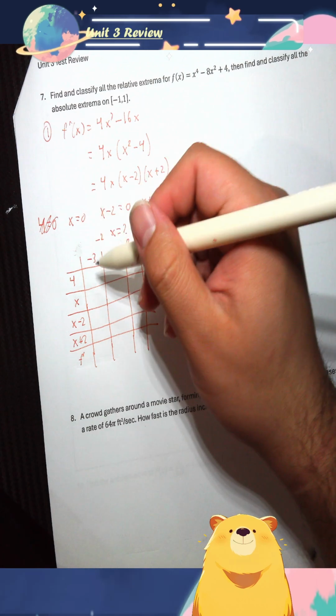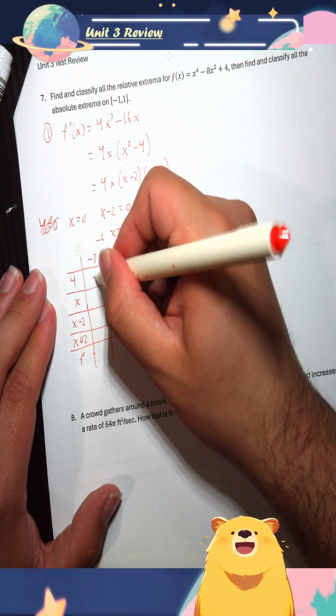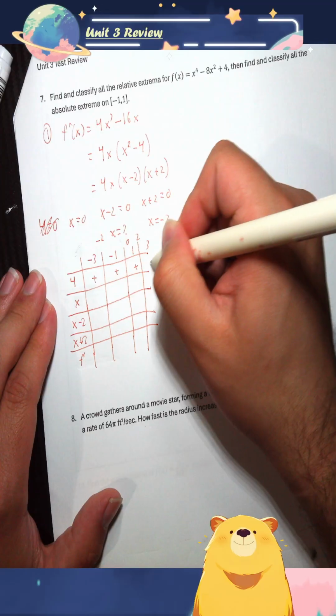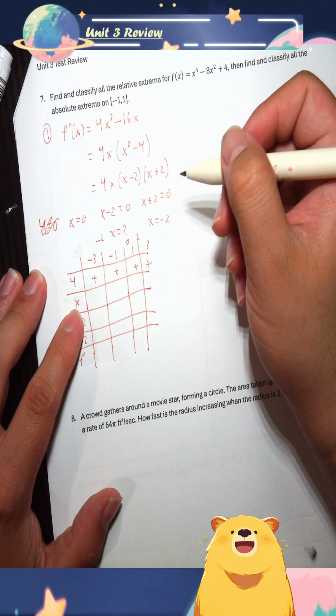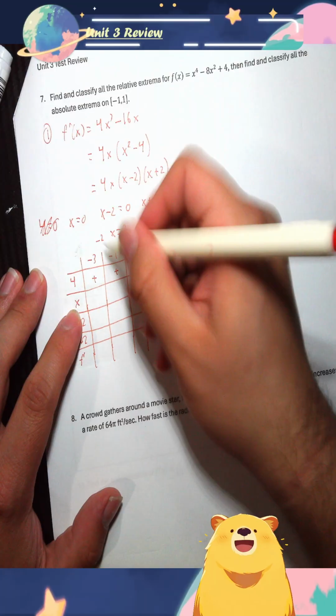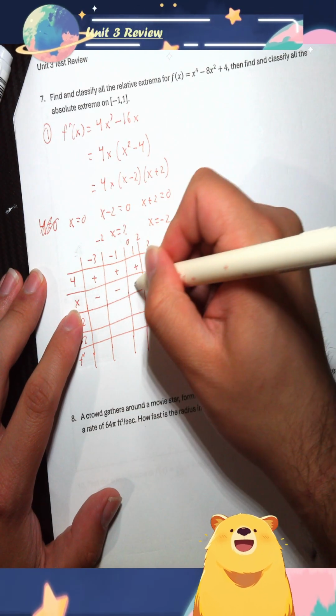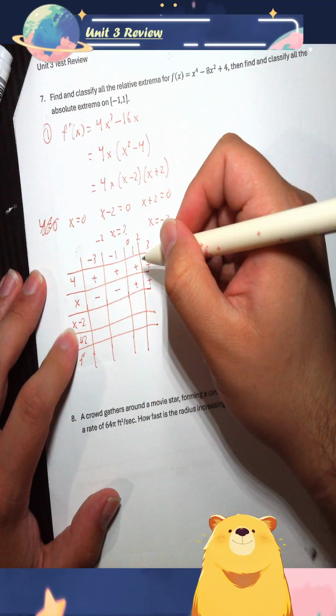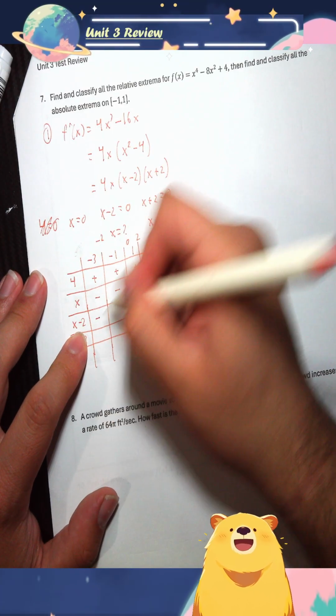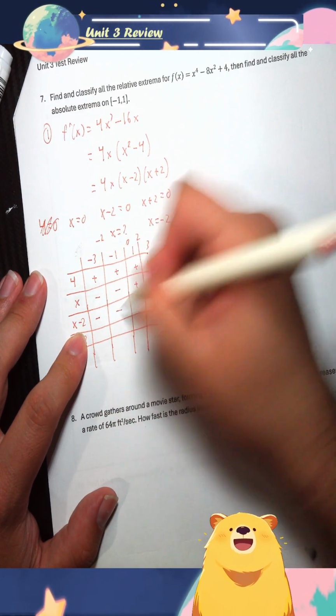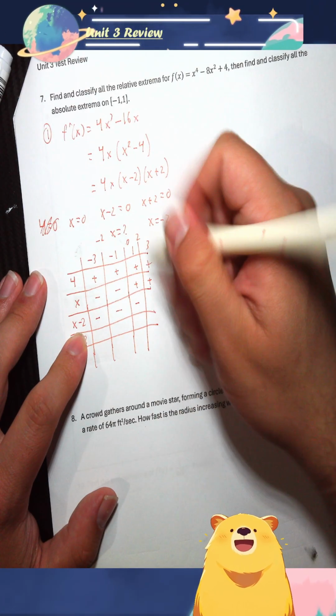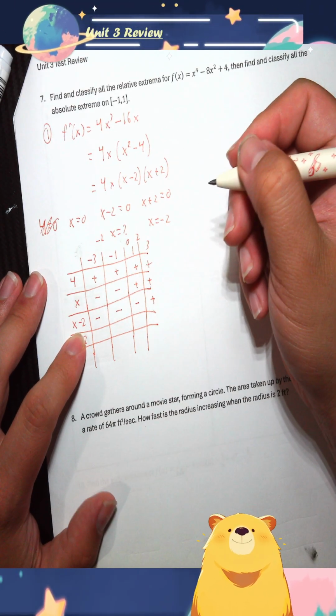All right, let's go. Well, 4 is going to be positive no matter what. And then we have x. Well, that's just a copy of what it is. So negative, positive, positive. X minus 2, that'll be negative with -3. That'll be negative with -1. This will be negative with 1, but it'll be positive with 3.